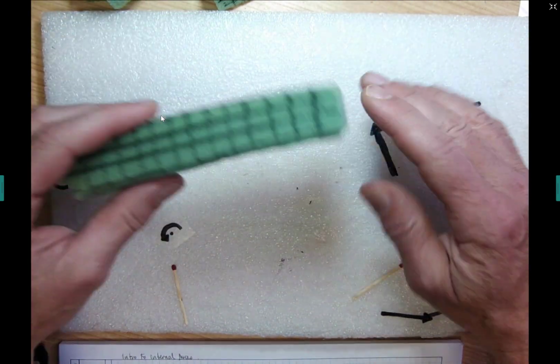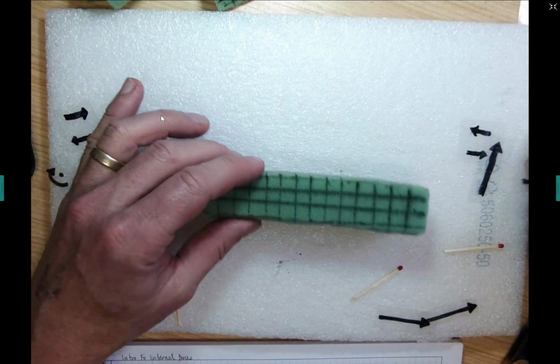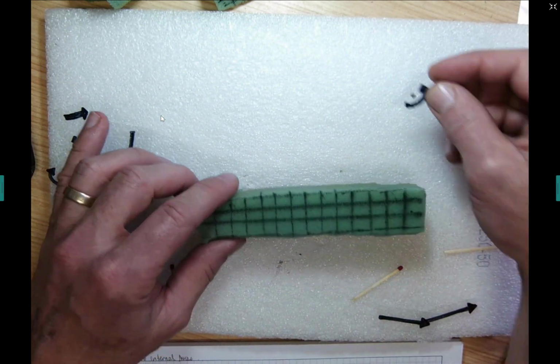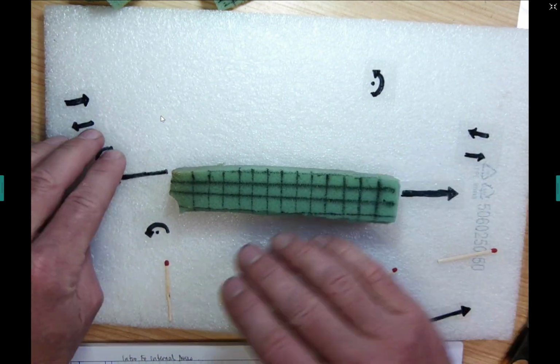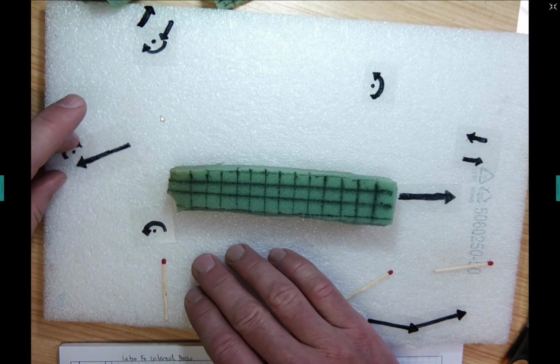Okay, sign conventions. So you'll remember for a moment, what will I start with? We'll start with tension. Let me move all the other bits and bobs out the way.